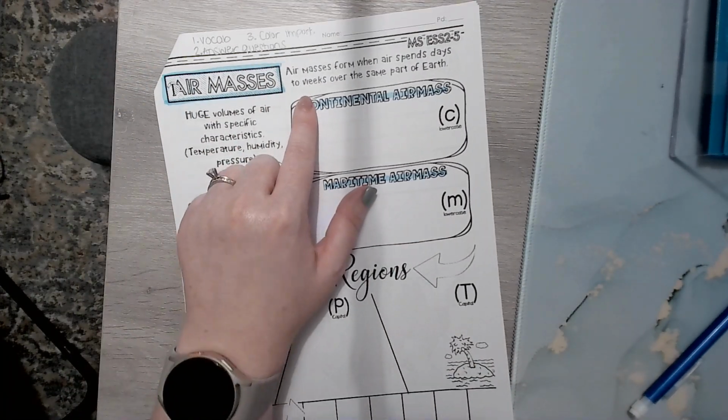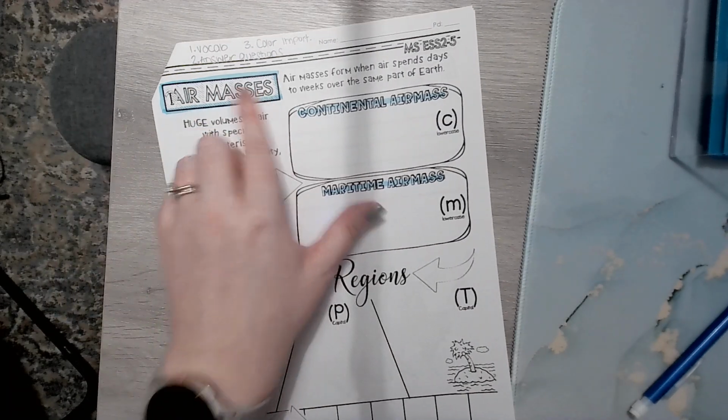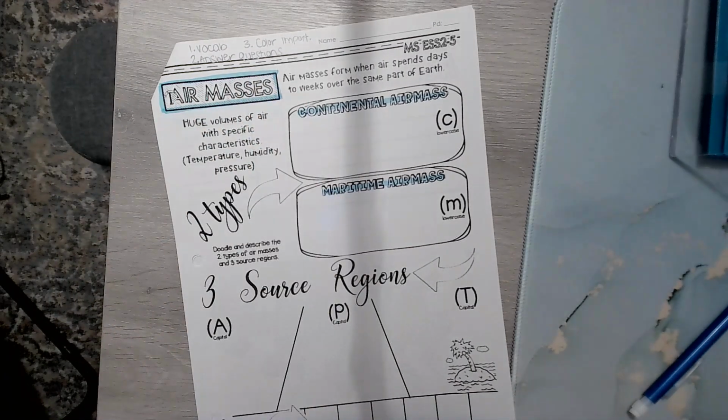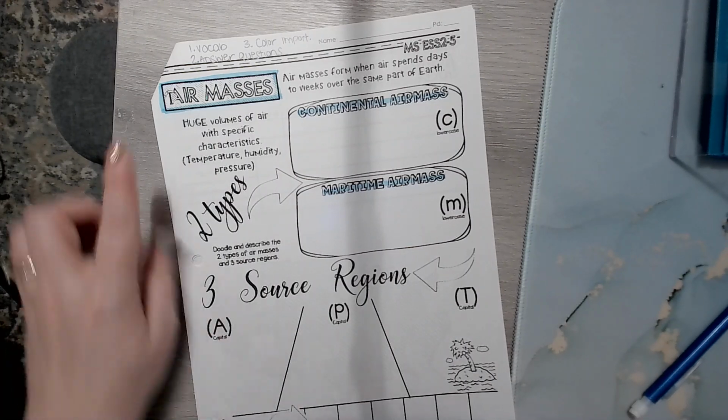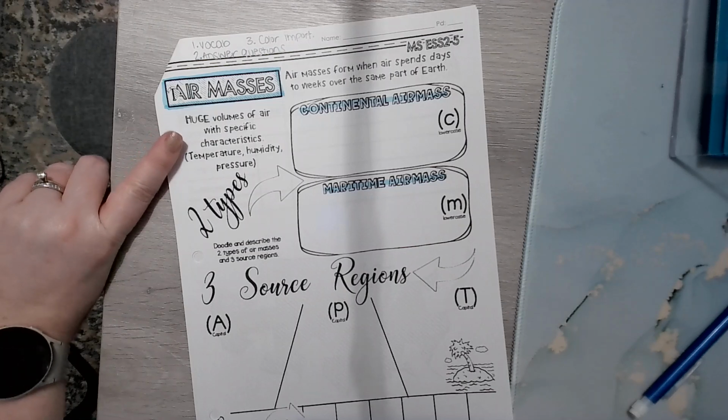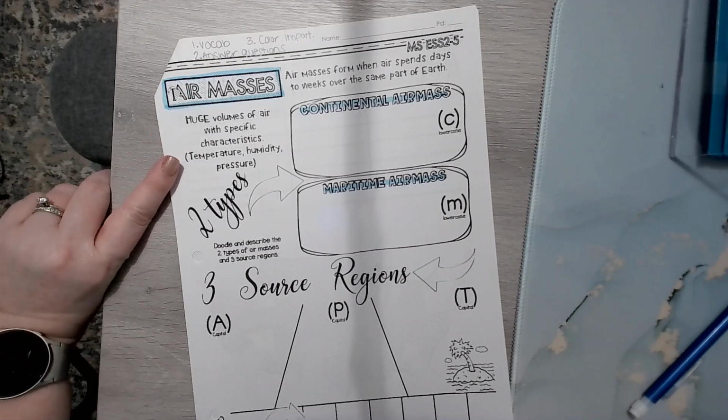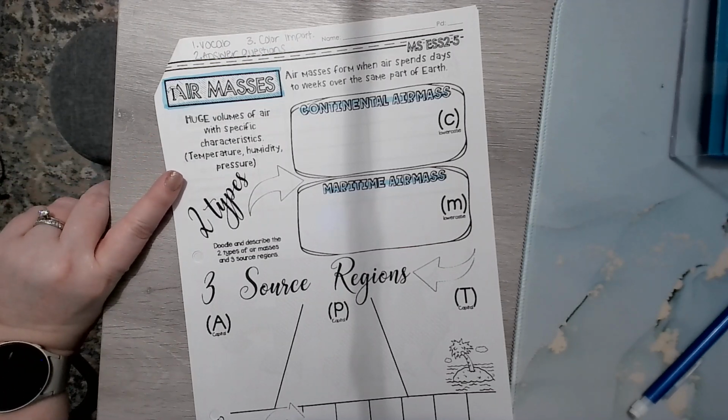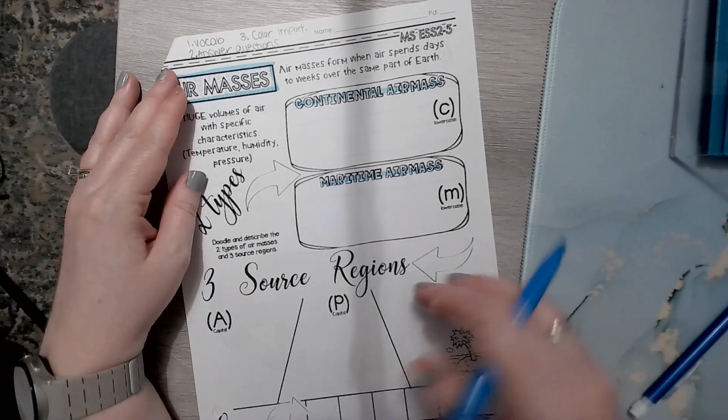Now to break apart their definitions. Air masses form when air spends days to weeks over the same part of the earth. Huge volumes of air with specific characteristics: temperature, humidity, pressure.